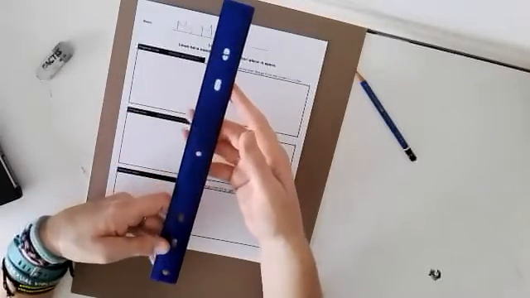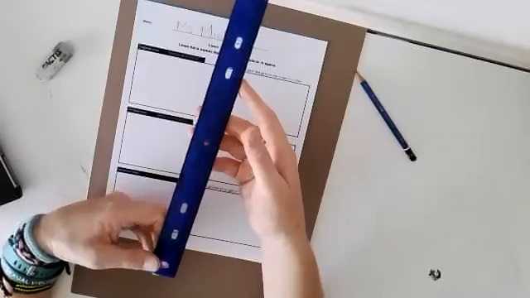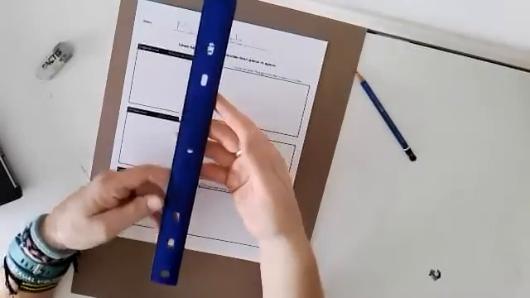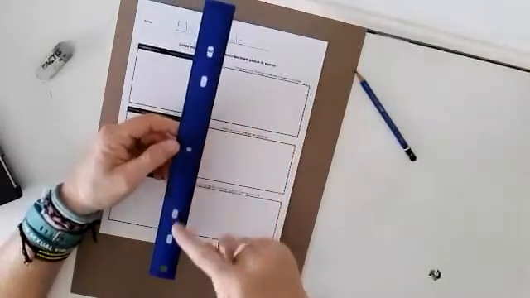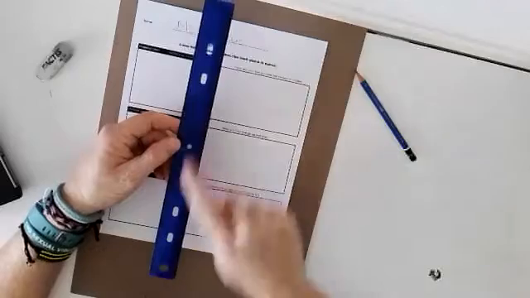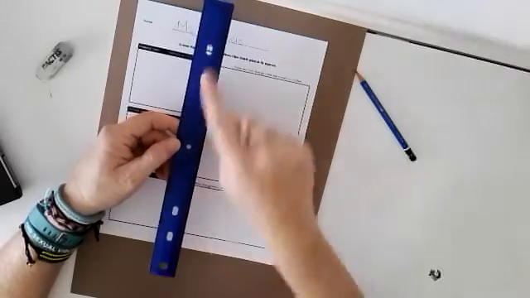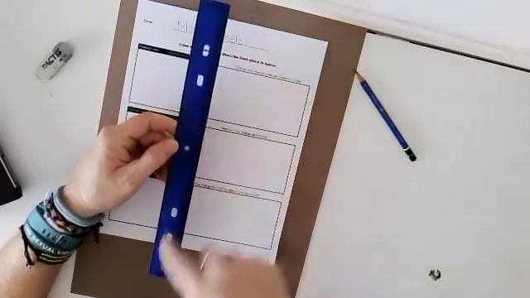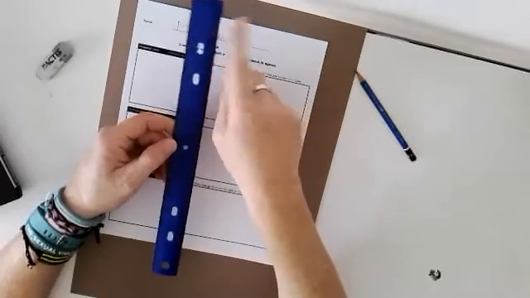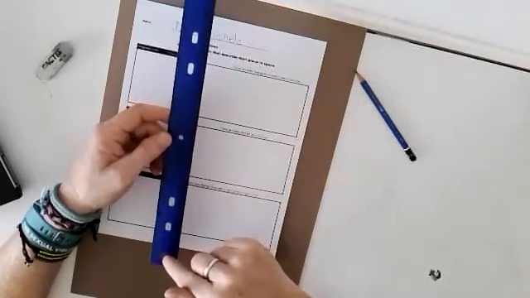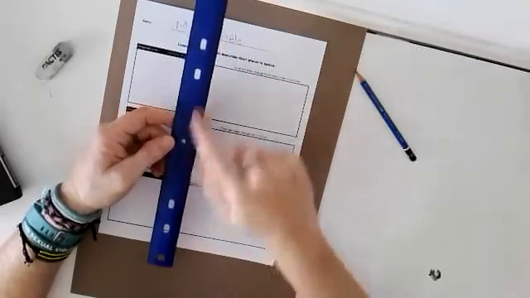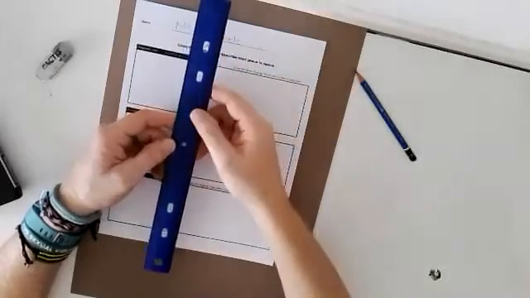So there is vertical, diagonal, and horizontal. So this way is vertical. When you think of vertical, always think up and down. This is like from the floor to the ceiling, or from the ground to the sky. A lot of trees are vertical when you're going up and down, right?